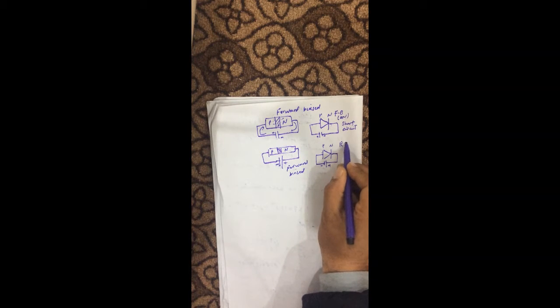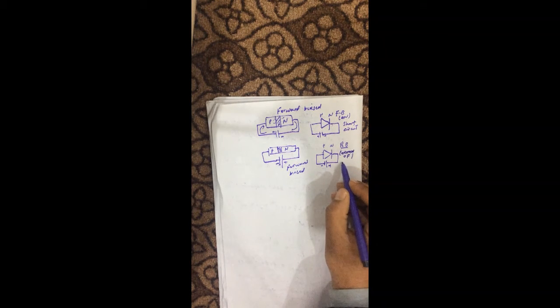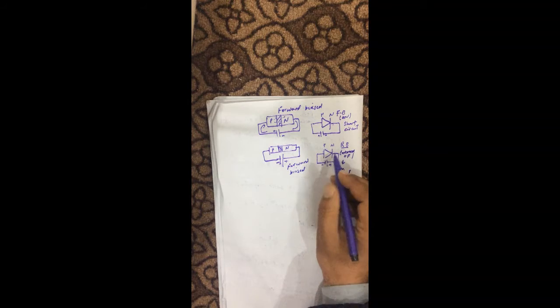Reverse bias I will represent by RB. This is an open circuit. We also call it off. So it means that there is no flow of current. Current is not flowing.